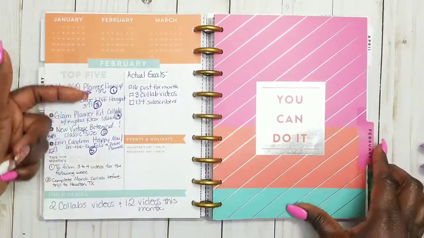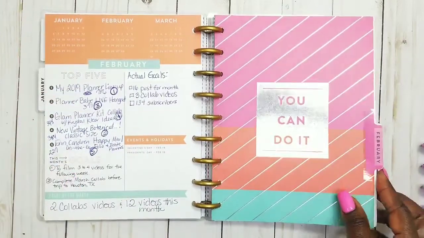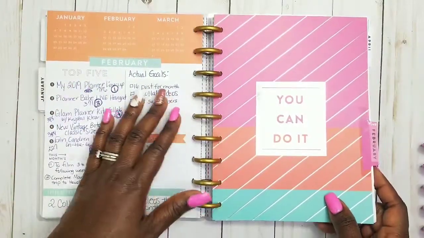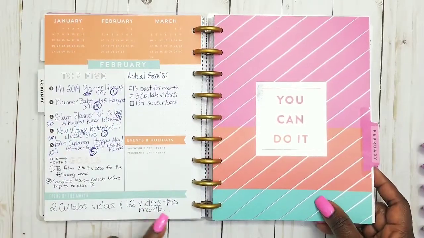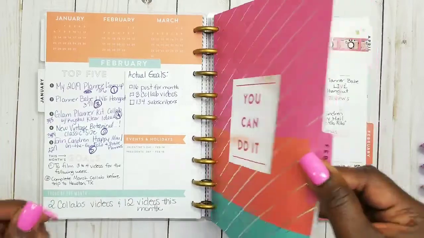And so actually here is when I actually started using my planner a little bit more and putting more things in it. And so here is when I just started filling out my currently section here, just placing down my goals at the beginning of the month, and also my top 5 videos and other things I want to do and keep up with.